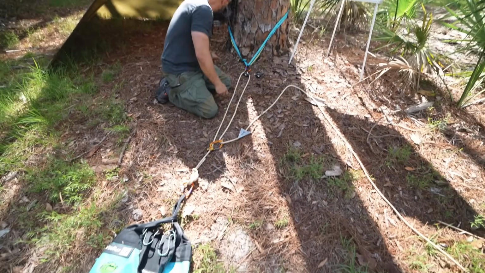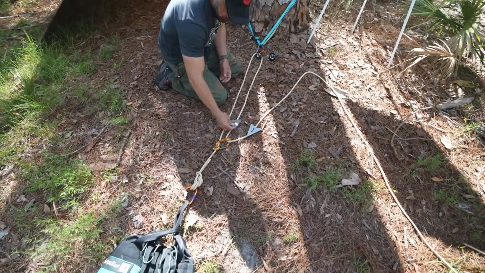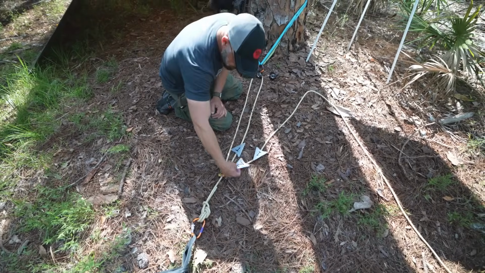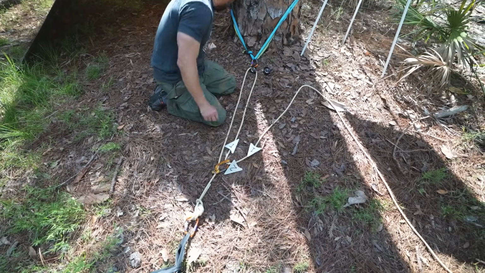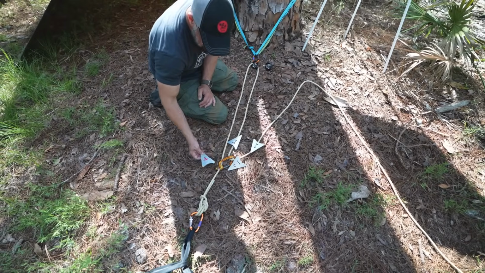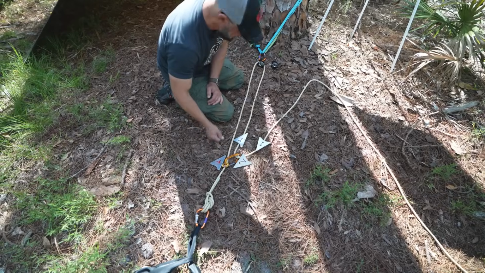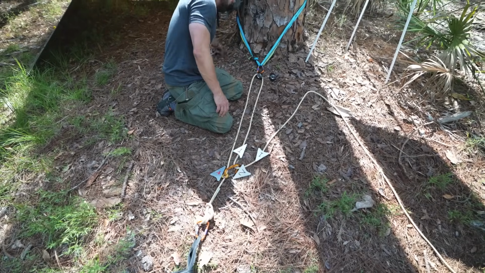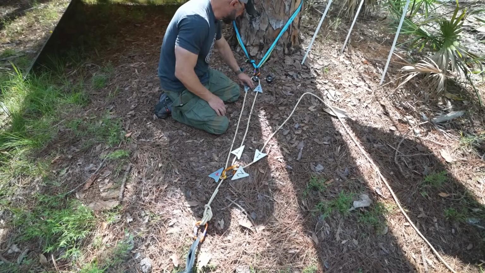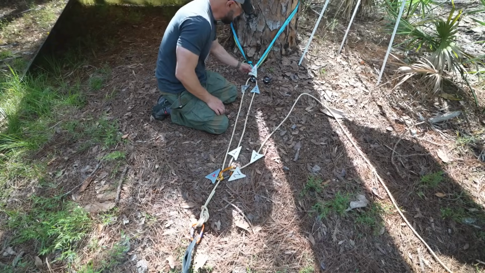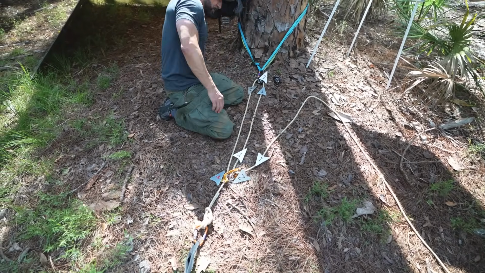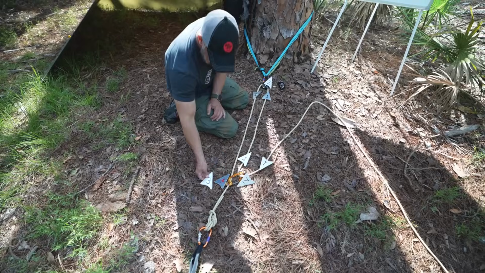1 coming in, 1 coming out. Puts 2 units of tension here. That hard cam progress capture device is a plus sign. 1 unit of tension coming in, 1 unit of tension coming out. Puts 2 units of tension here. Gives us a 3 to 1.